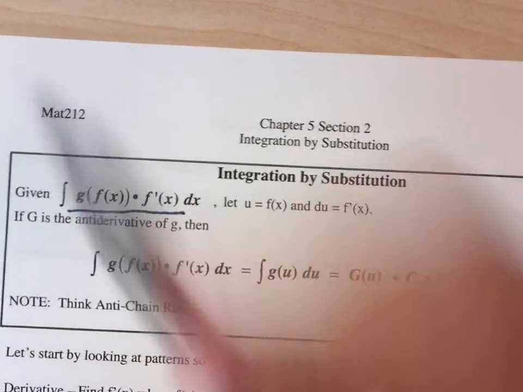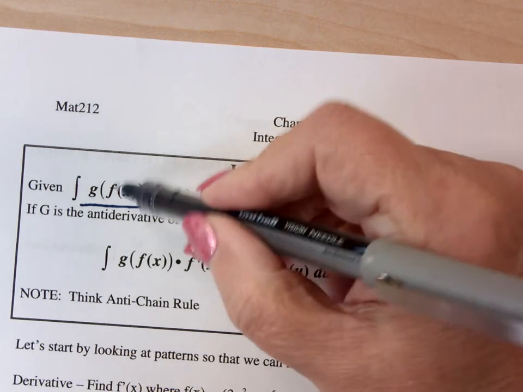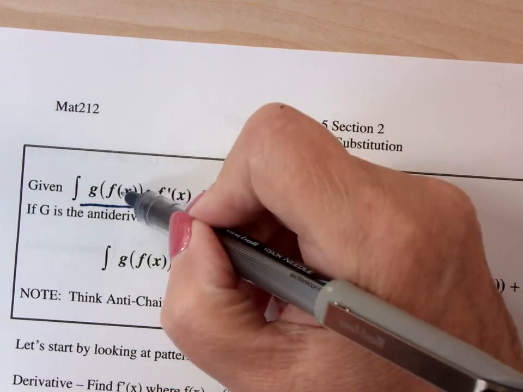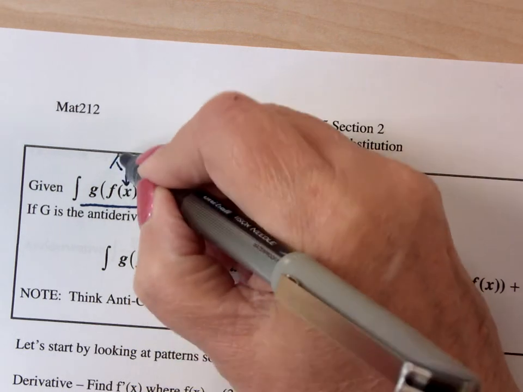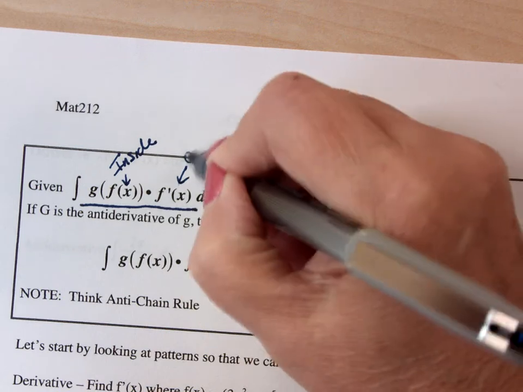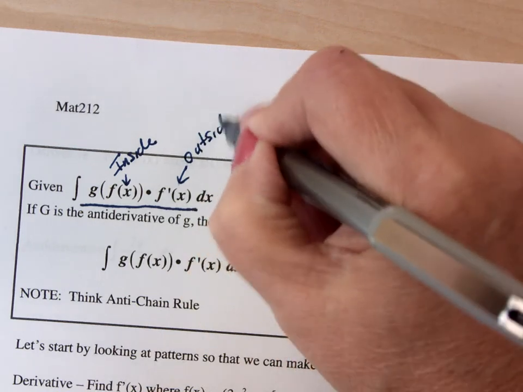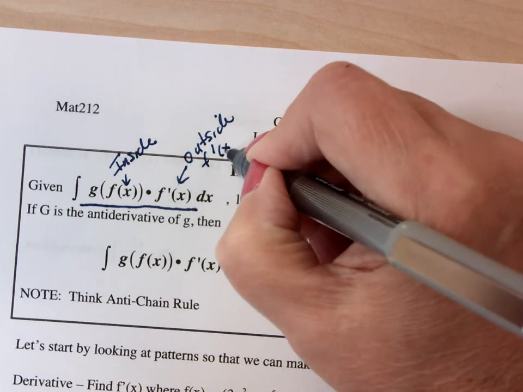So I'm going to expect that I've got a function on the inside, and on the outside I have the derivative of that function.